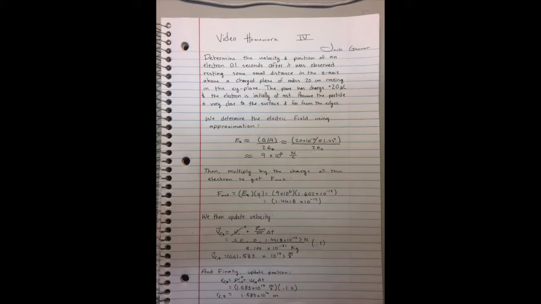Then we multiply by the charge of the electron to get the net force, which you can see below, and we arrive at 1.4418 times 10 to the negative 12th newtons.